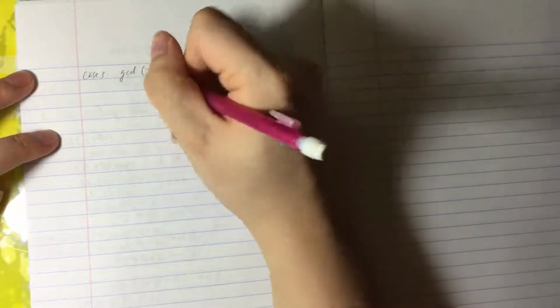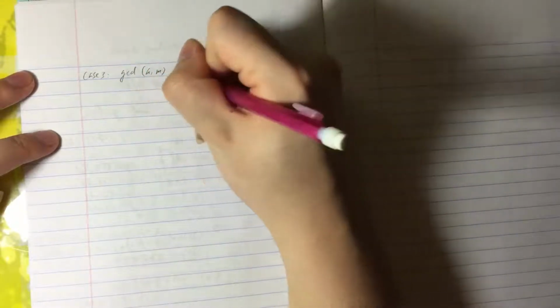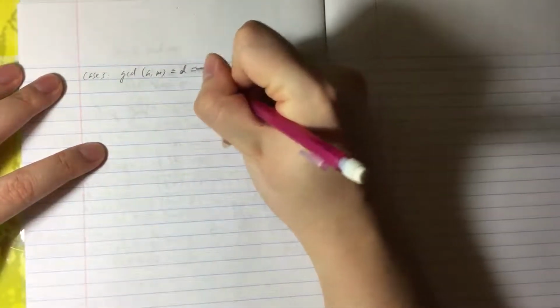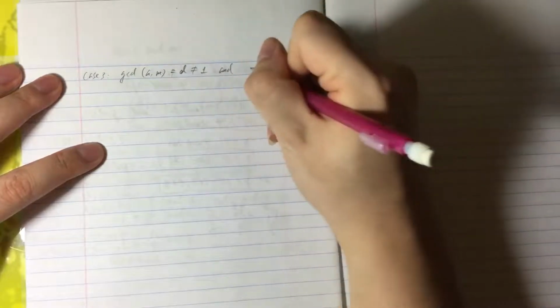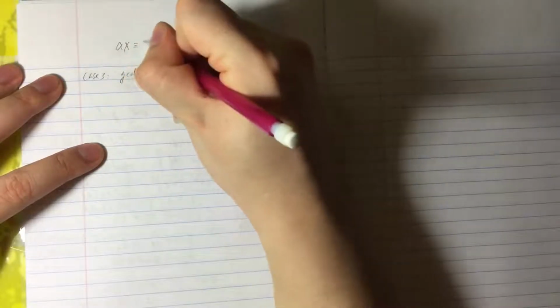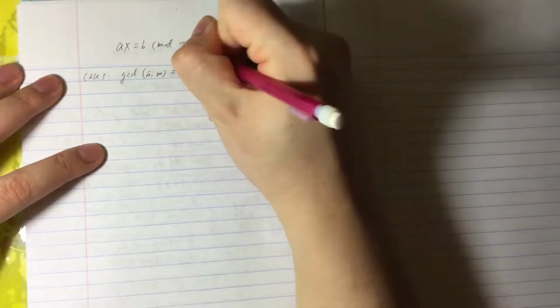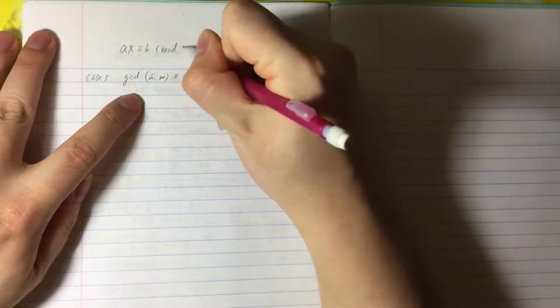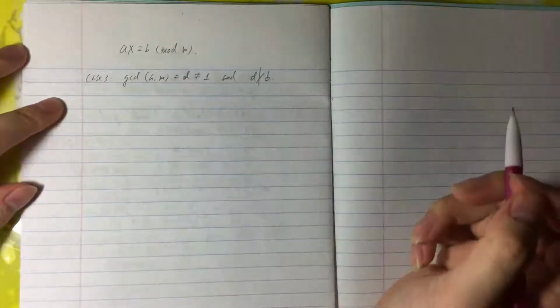Case 3. If the GCD of a and m equals d, which is not 1, and d doesn't divide b, how do we solve this linear congruence, ax congruent to b mod m? How do we solve it?